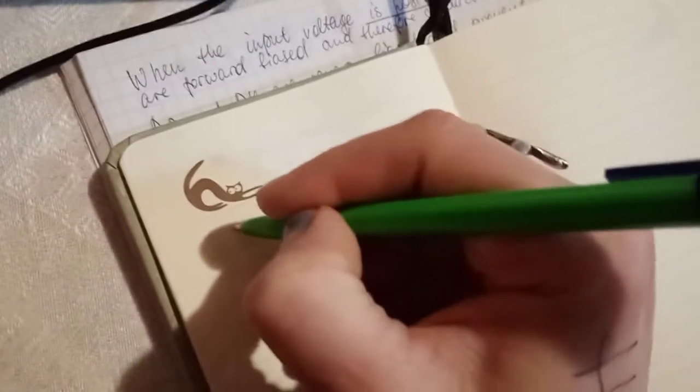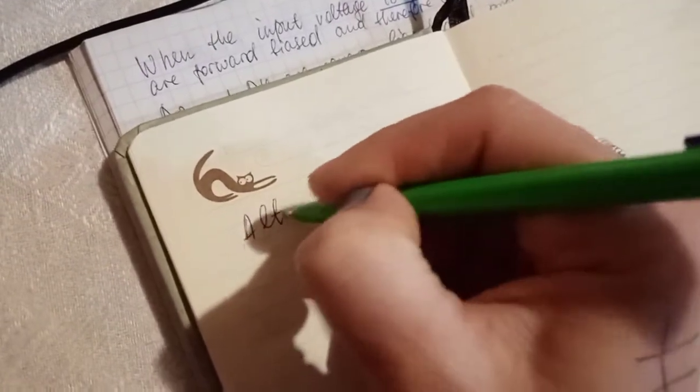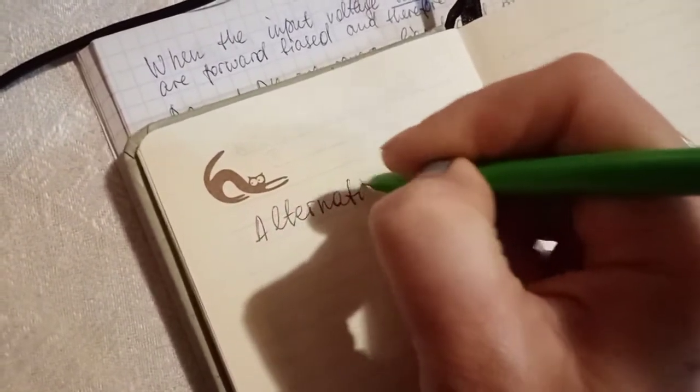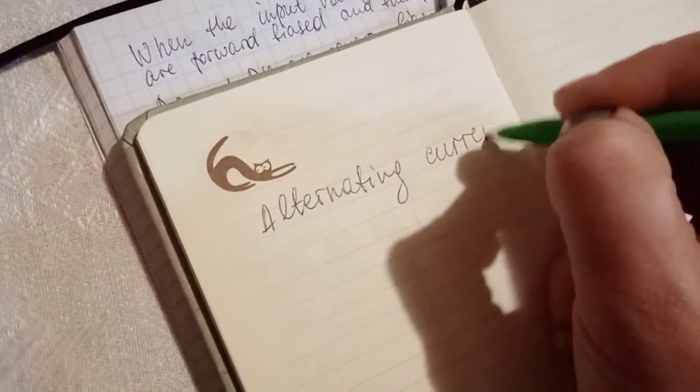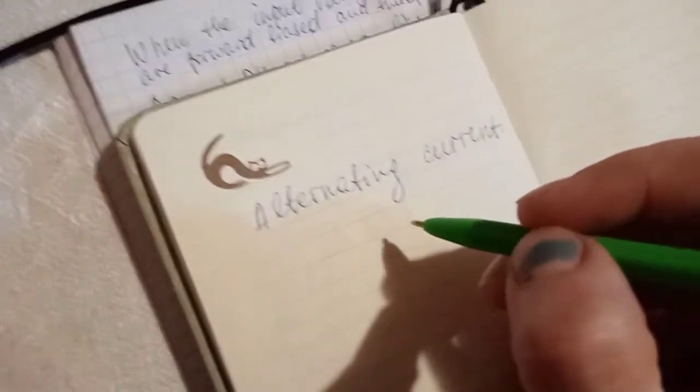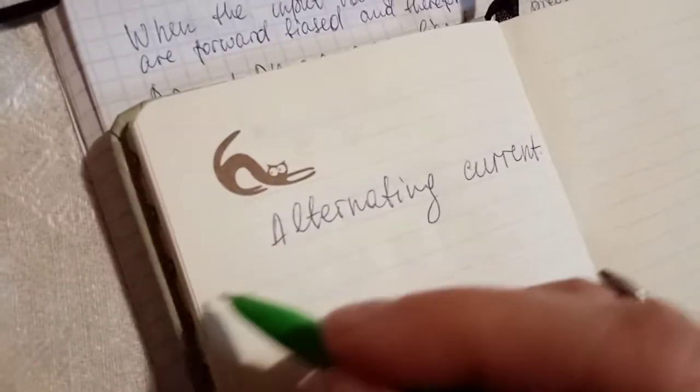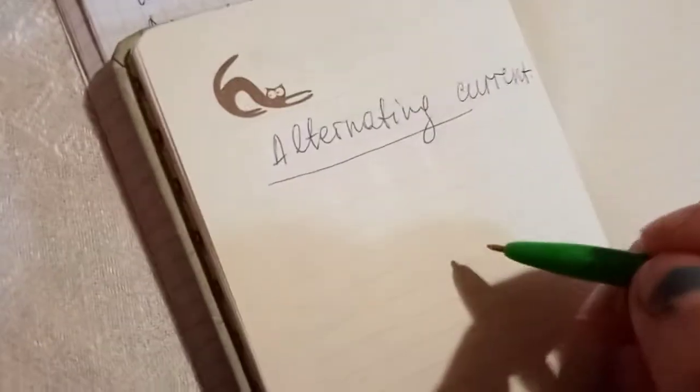So here you can see is my notebook. Not a notebook like this, but a paper notebook. And we can write down our topic: alternating current. So what does it mean, alternating?